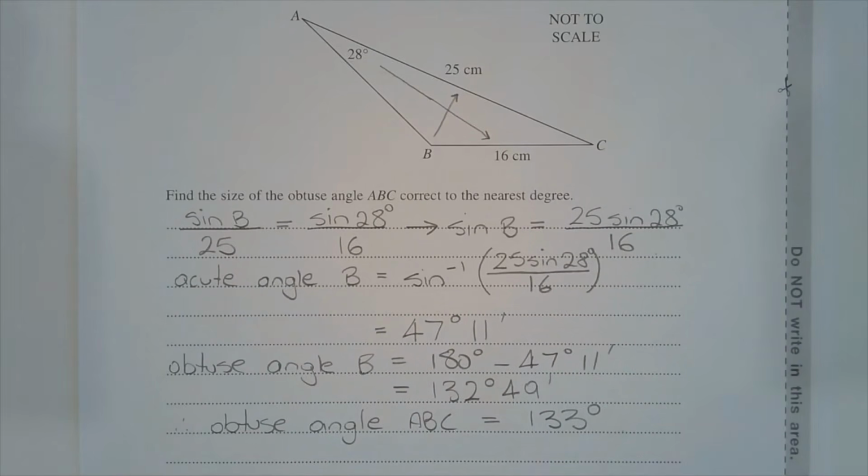To obtain obtuse angle ABC, we subtract 47 degrees and 11 minutes from 180 degrees. So obtuse angle B is equal to 180 degrees minus 47 degrees and 11 minutes, and that equals 132 degrees and 49 minutes, which rounds to 133 degrees, correct to the nearest degree.